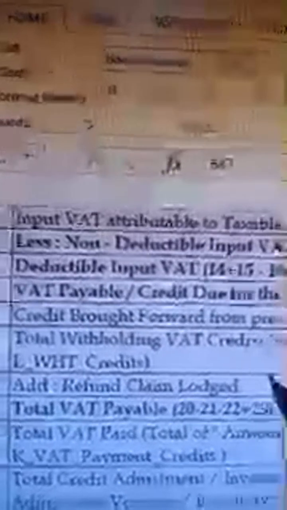So that amount should appear exactly the same as here. Remember, this is the total withholding VAT amount that they sold to a customer, but the customer withheld the 2%. So it's supposed to be the same amount that you checked from the withholding certificate that this company has.